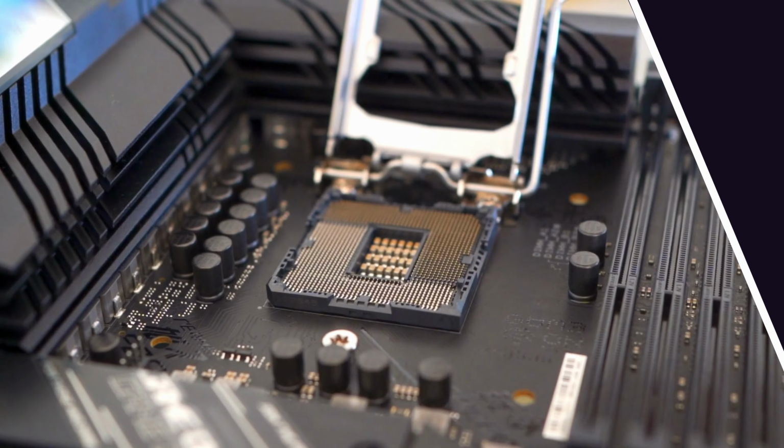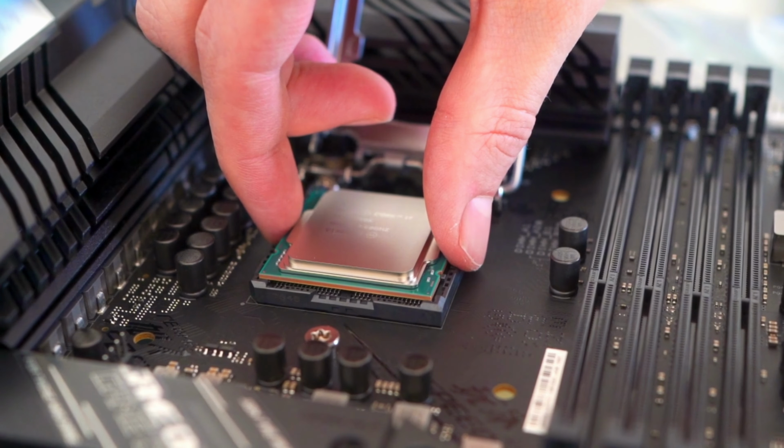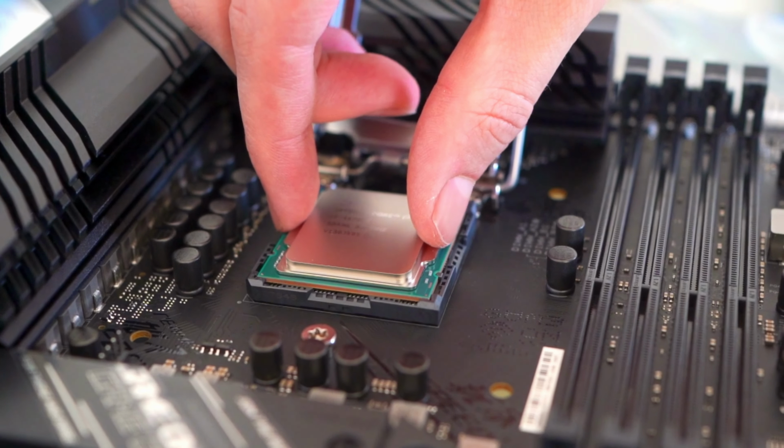Let's look at installation tips for your motherboard. How do you install your motherboard? First, I would suggest you read the manual. Each motherboard has specific installation instructions. It's very important that you read the manual.